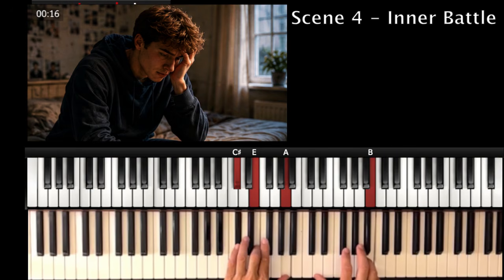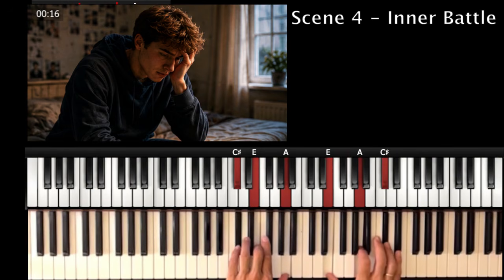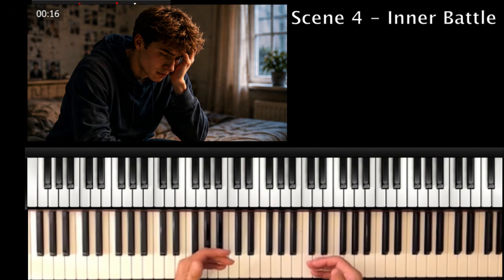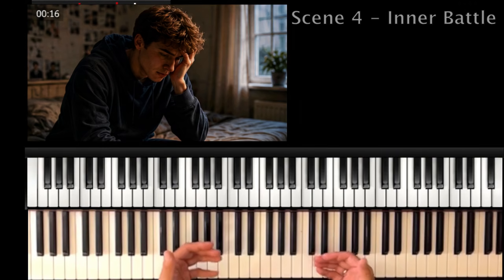Finally, everything arrives on A major. Suddenly the music opens. Hope has won. For the first time, both hands support the same confident harmony. John has made his decision.